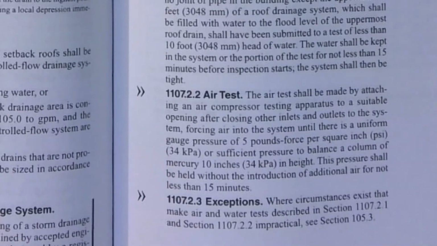Air test. The air test shall be made by attaching air compressor testing apparatus to a suitable opening after closing all the other inlets and outlets to the system. Force the air into the system until there's a uniform gauge pressure of 5 pounds per square inch, or sufficient pressure to balance a column of mercury 10 inches in height. This pressure shall be held without the introduction of additional air for not less than 15 minutes.